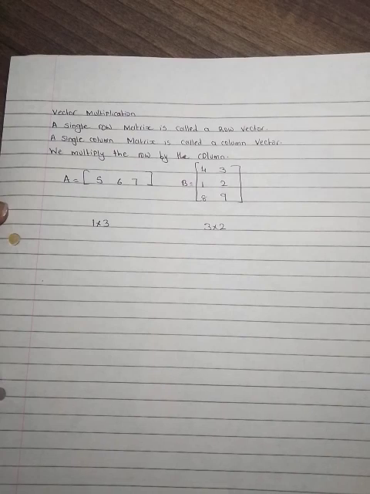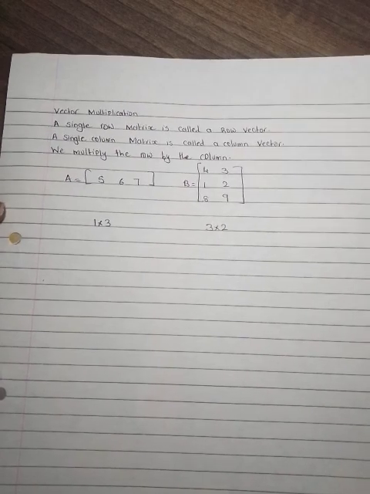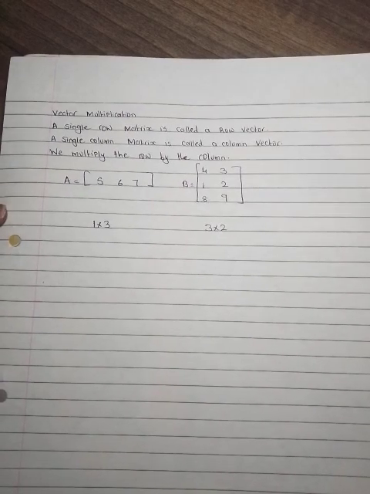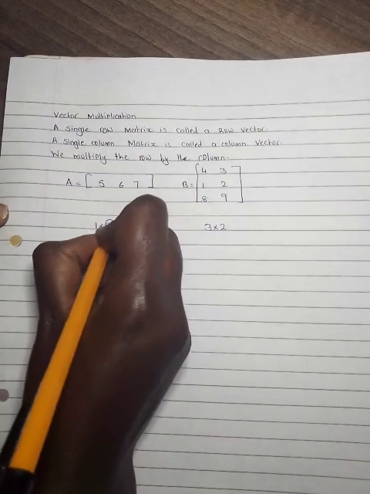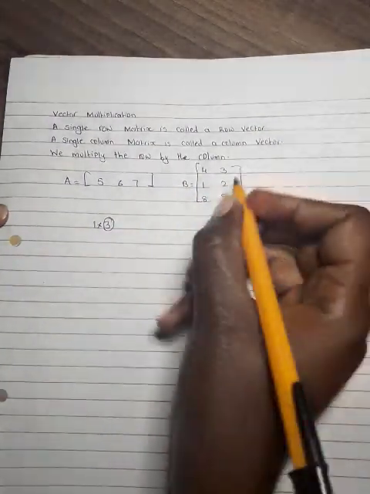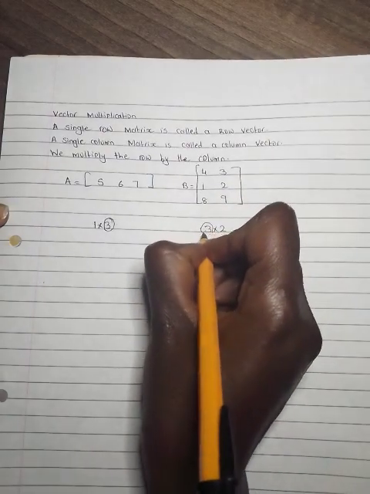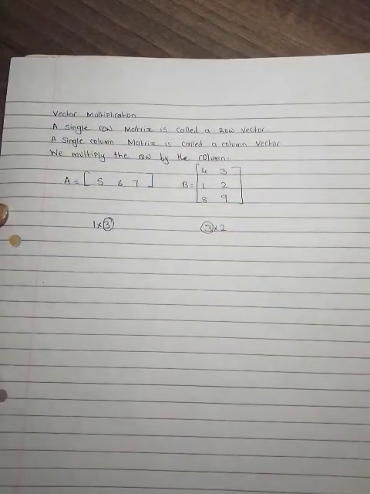We did mention that for you to know whether the multiplication is feasible, the number of columns in the first matrix must be equal to the number of rows in the second matrix. We looked at that in the previous video.